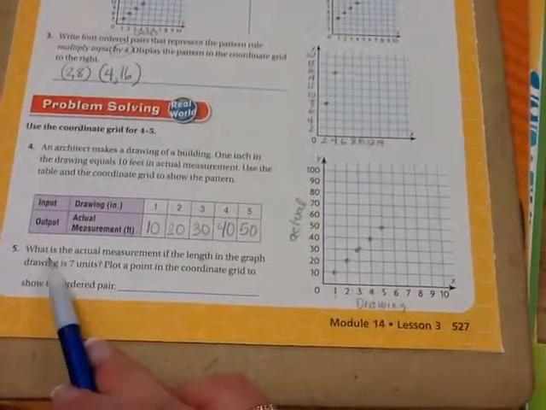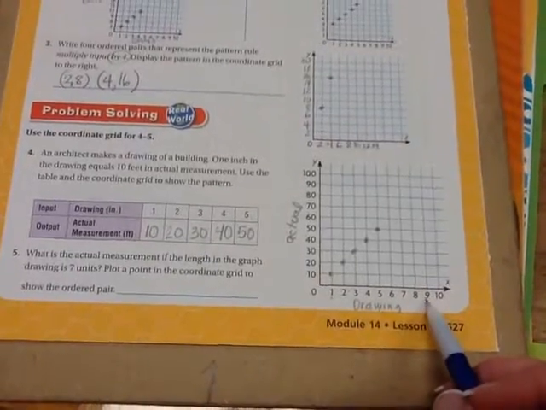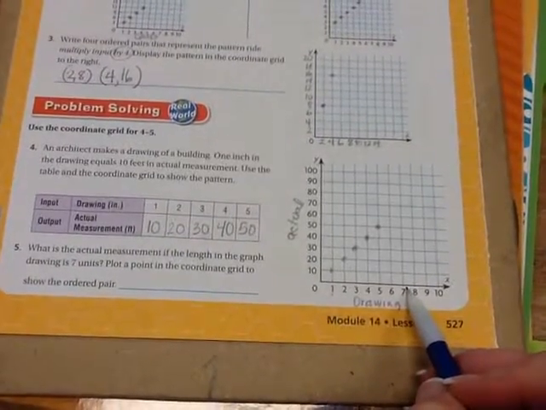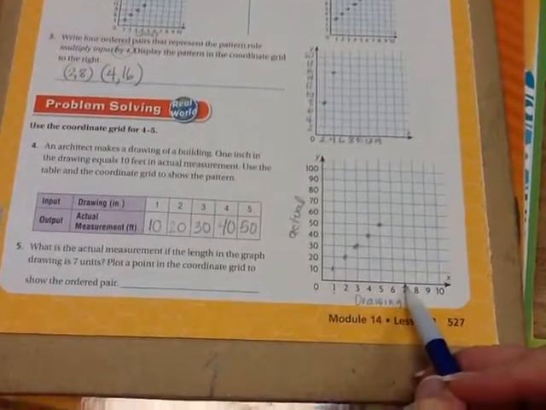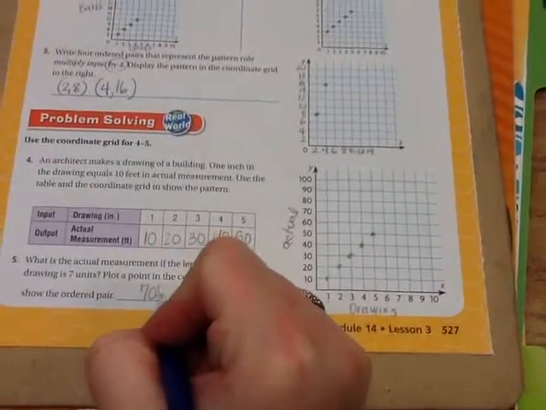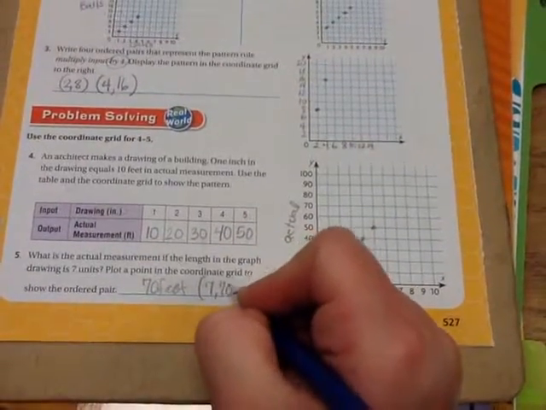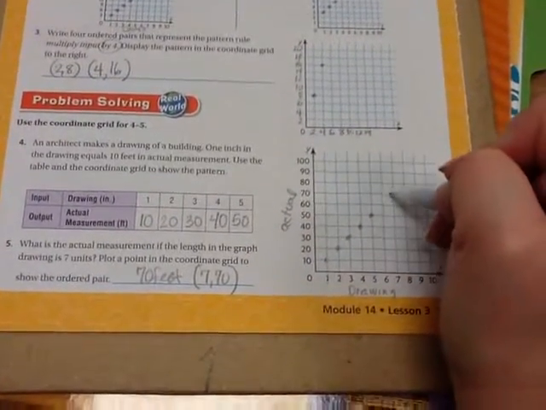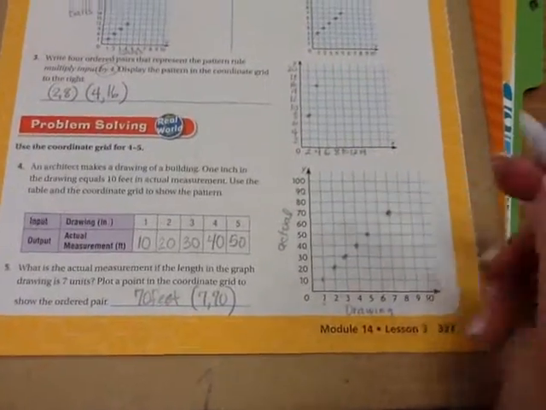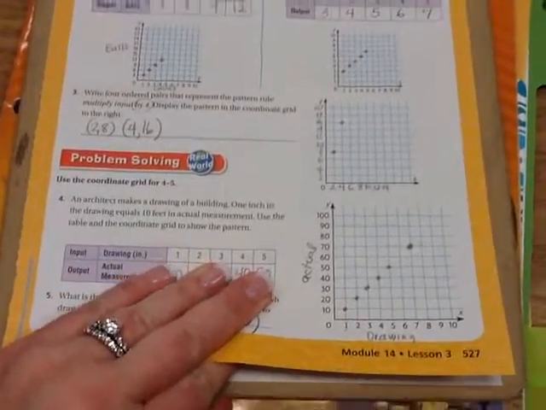So then the question is, what is the actual measurement at the length of the graph? Drawing is 7. 7 units right here. What is it going to be? It's going to be 70 feet actual. So my coordinate would be 7, 70. Okay? So we're going to look over there on the back page of 14.3.